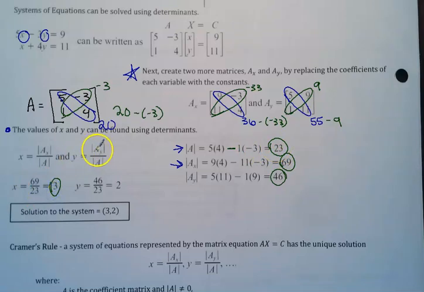To solve for y, we take the determinant of A sub y, 46, in the numerator, and divide by the determinant of A, which was 23, in the denominator. 46 divided by 23 is 2. So our solution to the system is 3, 2.